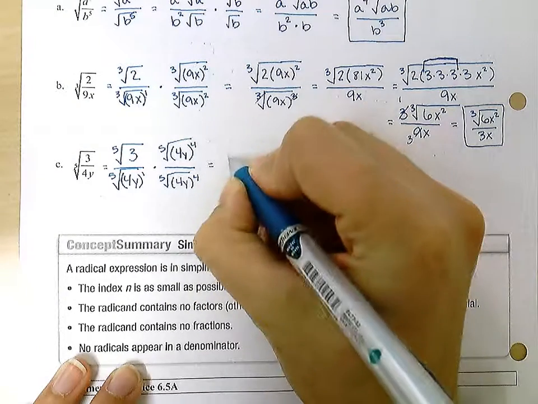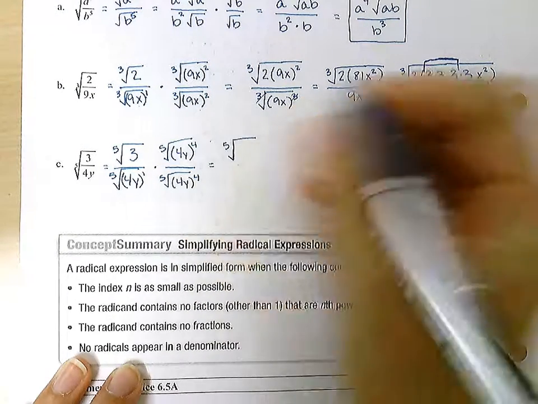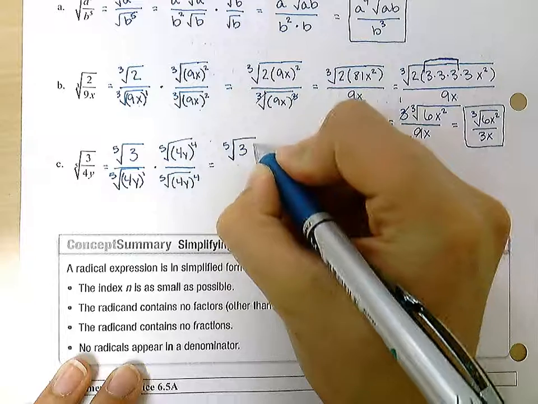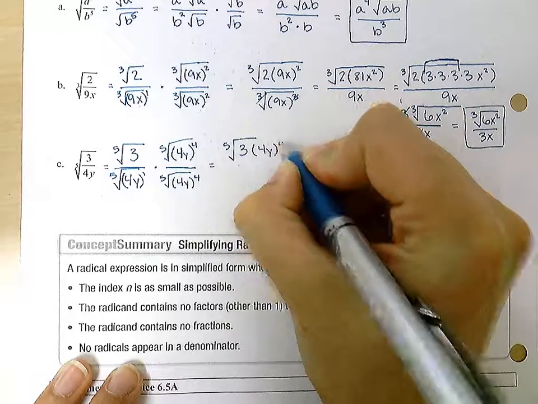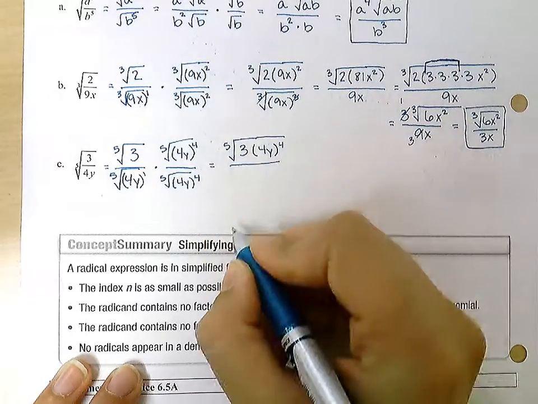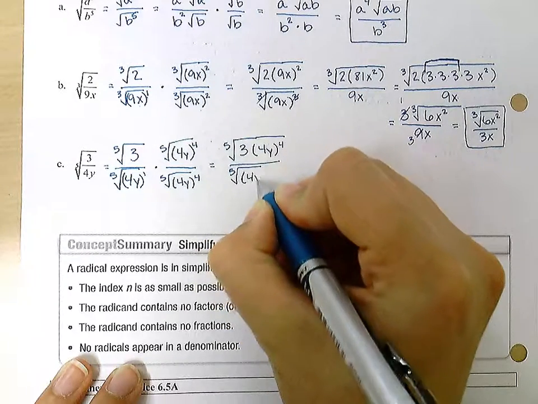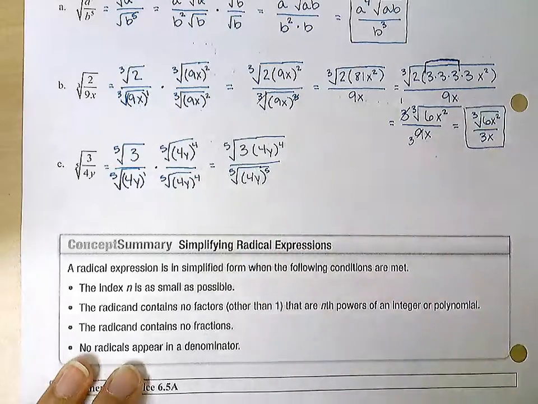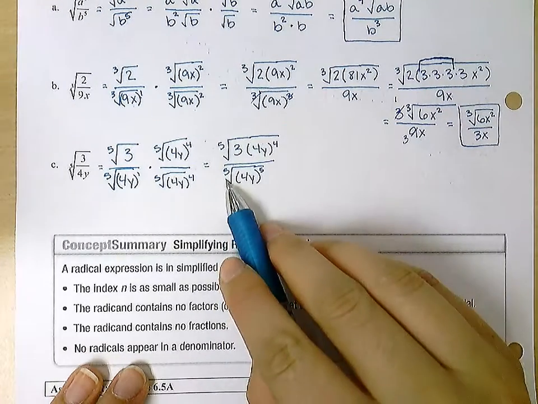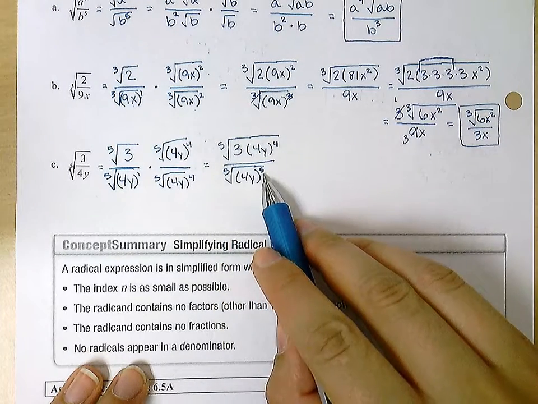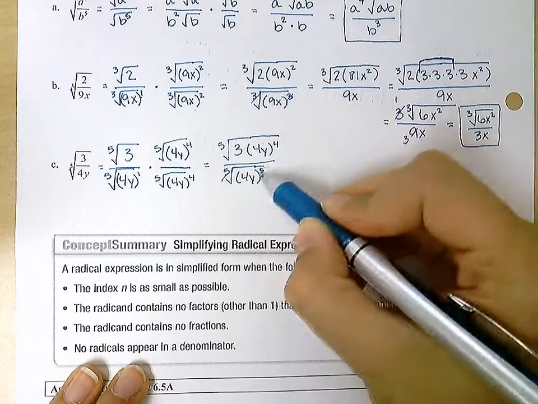Okay, multiply across here. So I have the fifth root of 3 times 4y to the fourth over the fifth root of 4y to the fifth. And again, this root and that power should be the same so that they can cancel out.